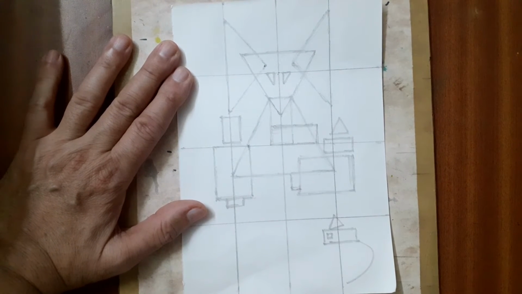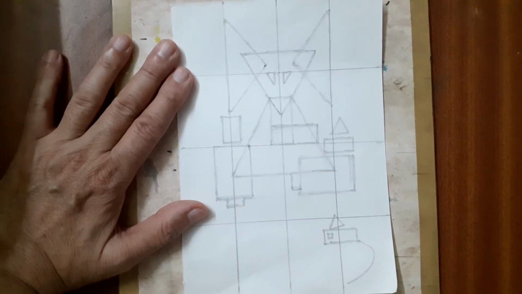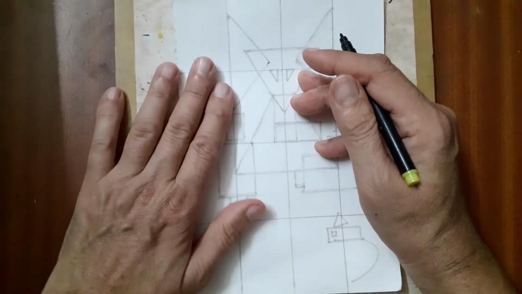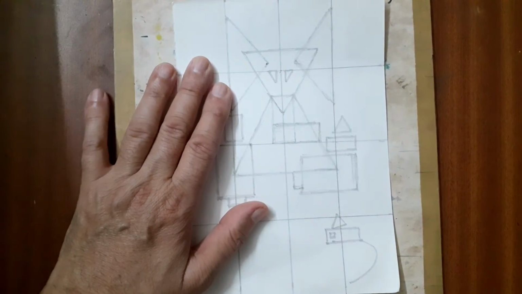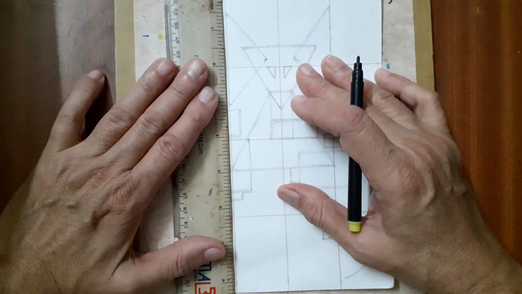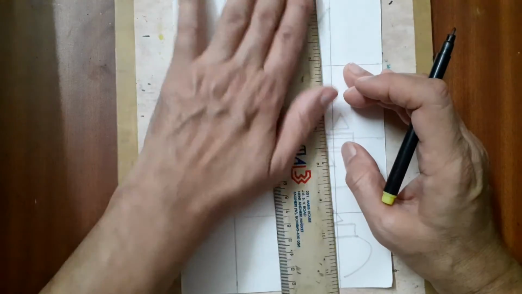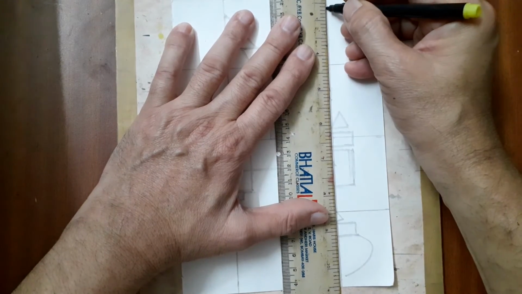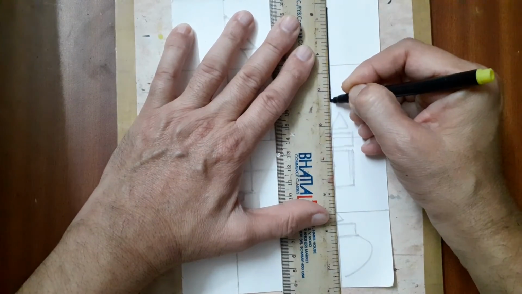Let us now make use of a good black sketch pen. But now we are free to use the ruler. So we will start using the ruler to draw or finalize the lines in this manner.